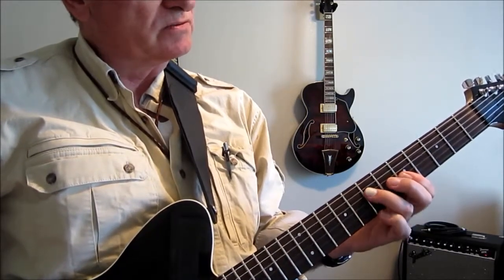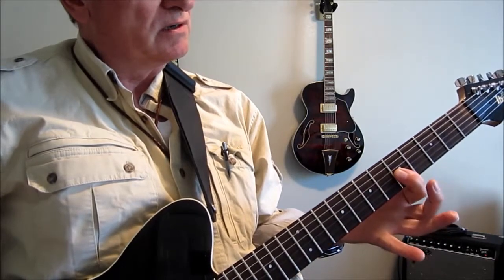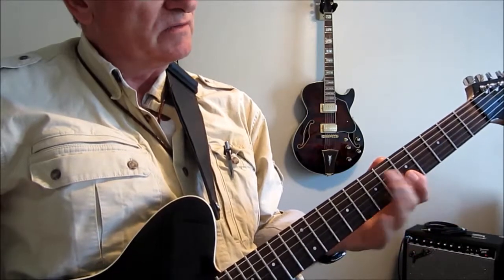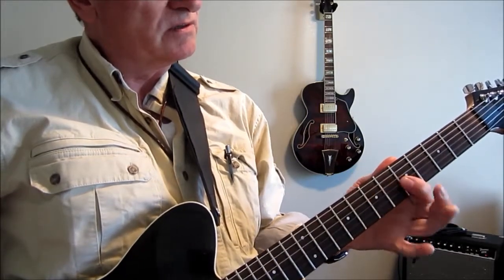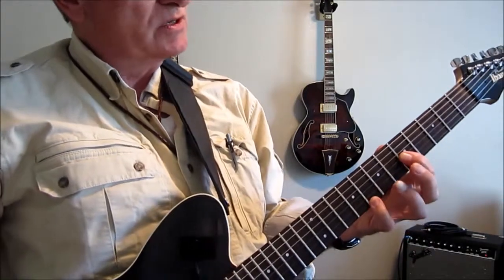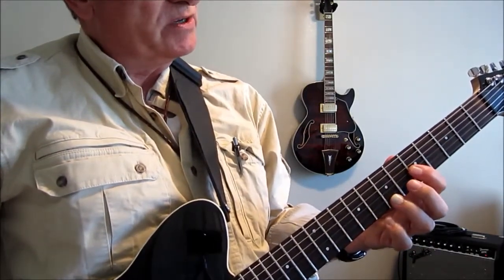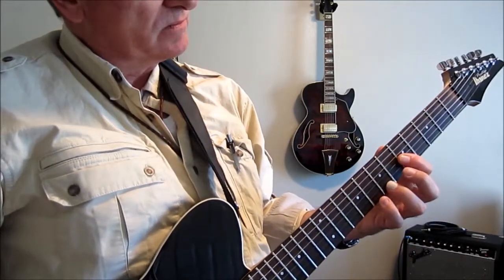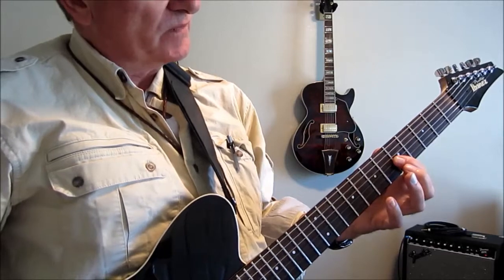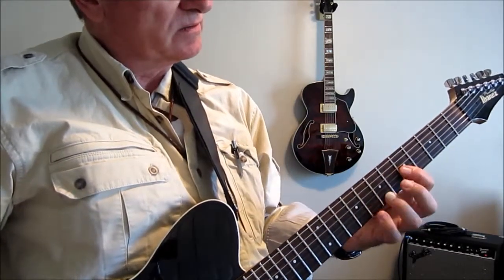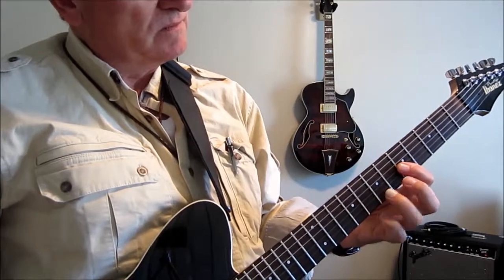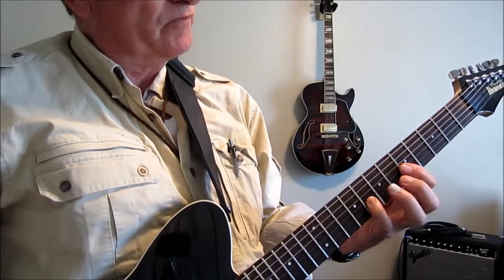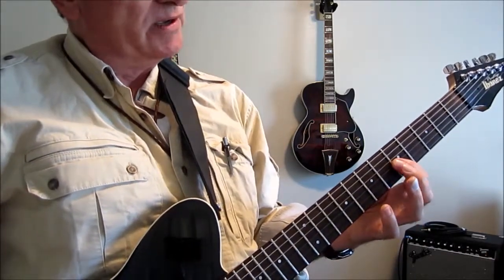The next part goes. Now I'm just playing off the bar. I'm just going up to the first string there. Then it goes 4, 3, 1, 4, 1, 1. Goes, and it ends up by going, that end part is 4, 3, 1, 4, 3, 1.